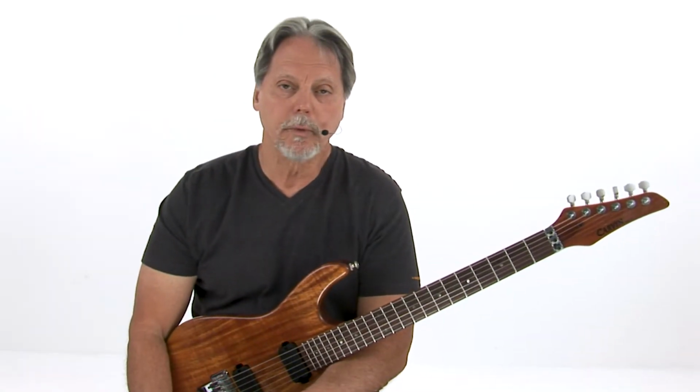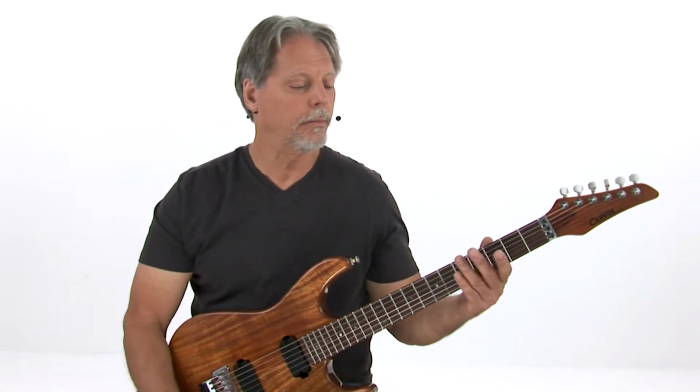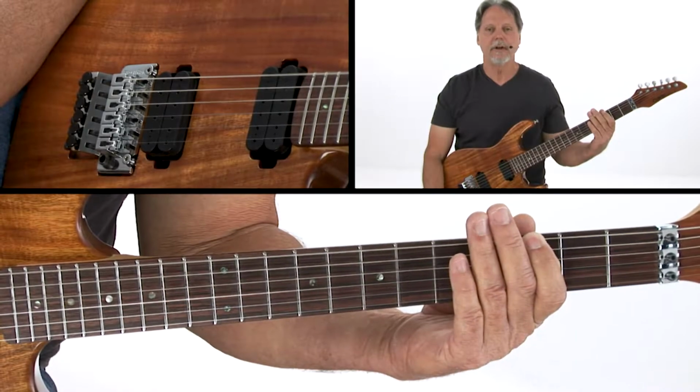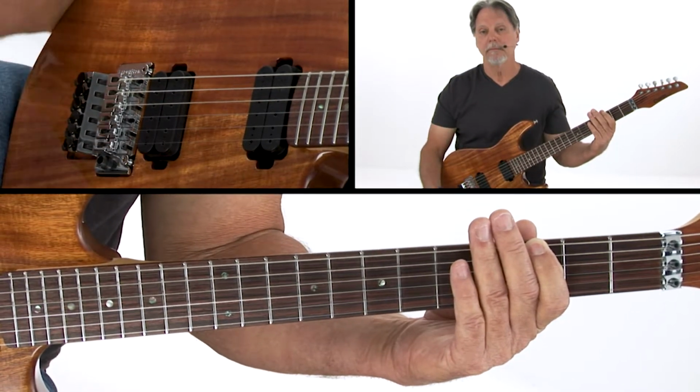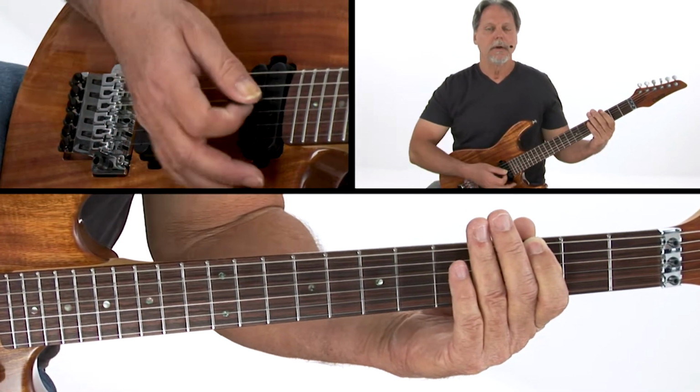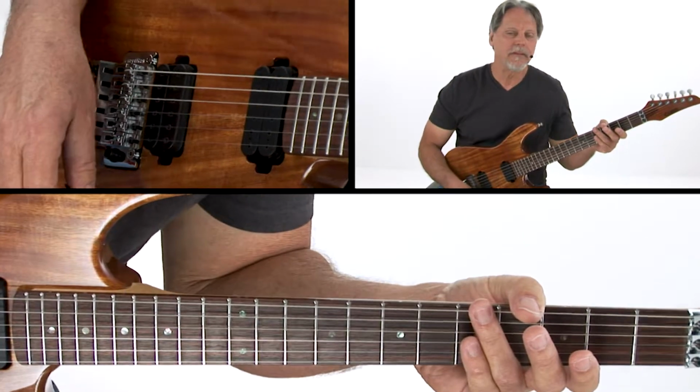What note did you come up with? Did you come up with G, 3rd fret of the 6th string? If you did, that's the right answer. Well, let's look at what might have happened.